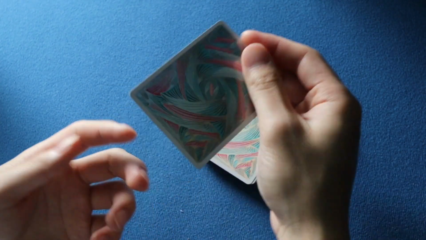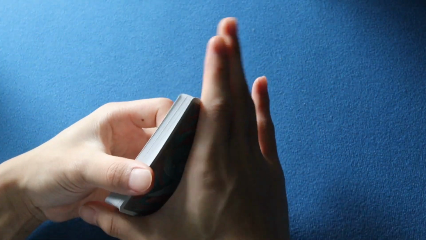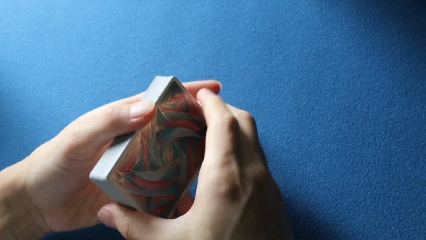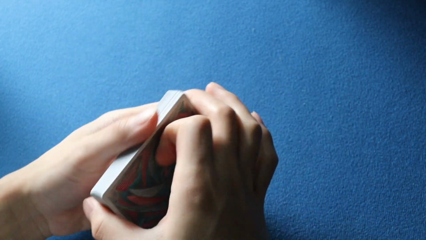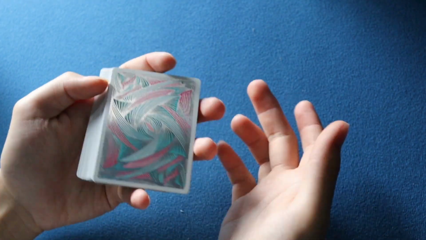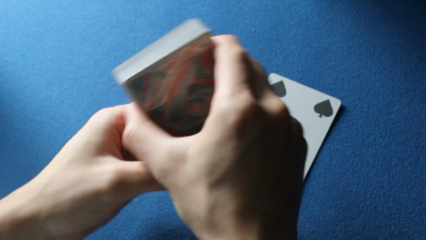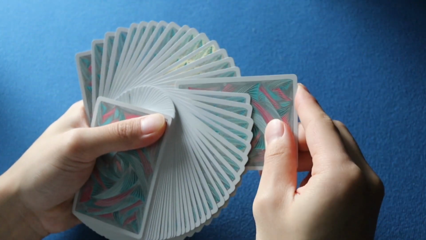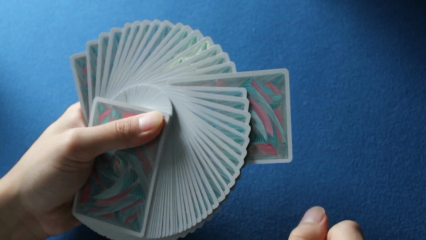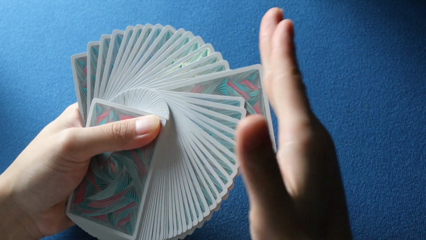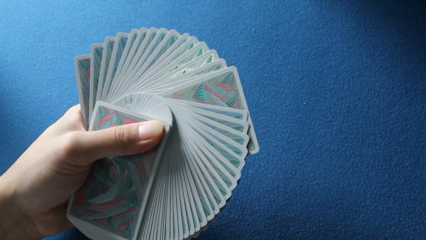So that's just a version of the DPS they can do from a spread. The fourth thing they can do is from a spread. So you have a card selected, you do a spread, and rather than tapping this card directly flush into the deck, you actually tap it at an angle, like so, right?